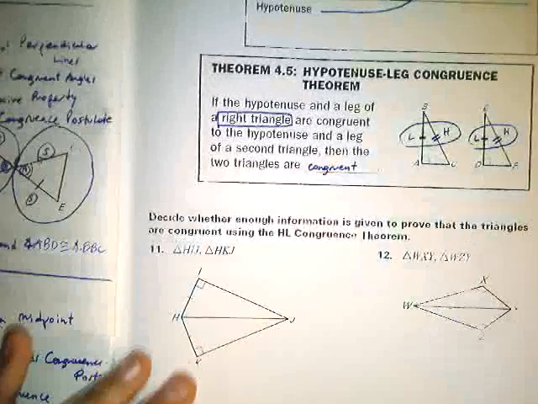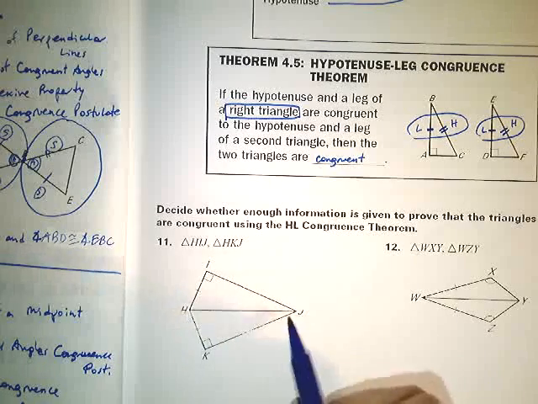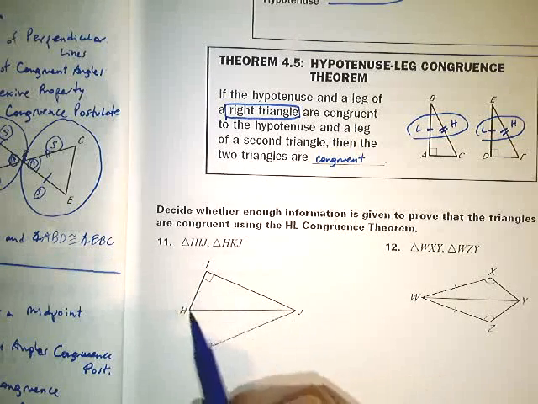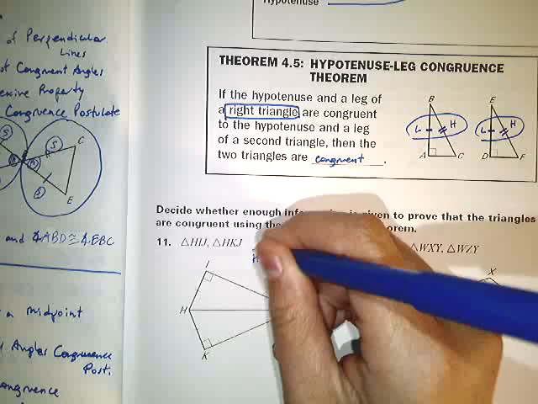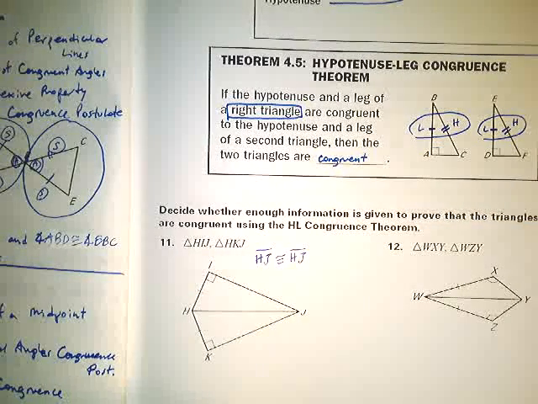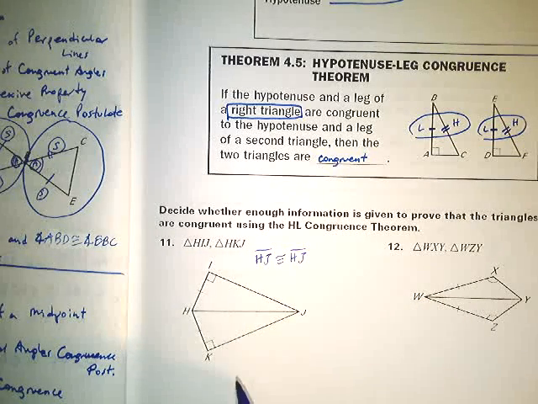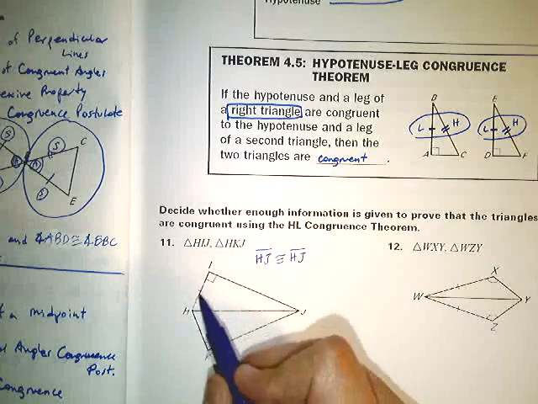So, can we prove that these two right triangles are congruent? Do we have a hypotenuse congruent with a hypotenuse? Well, yeah, HJ would always be congruent with itself, according to the reflexive property. So we have our hypotenuse-hypotenuse connection. Do we have a pair of legs that are congruent?